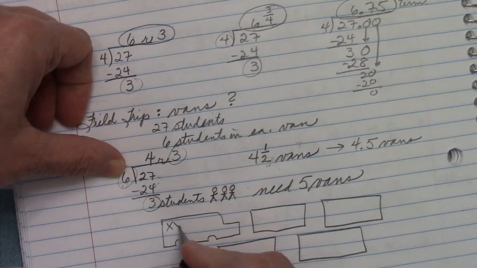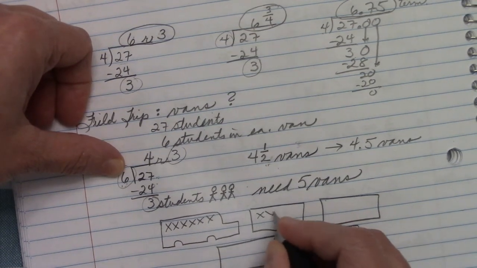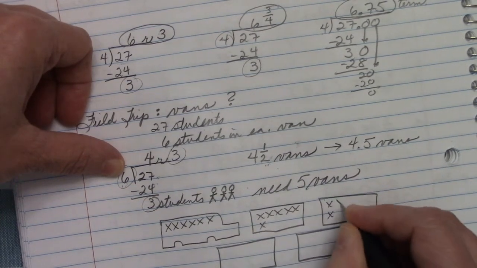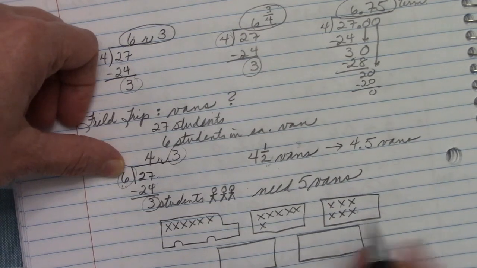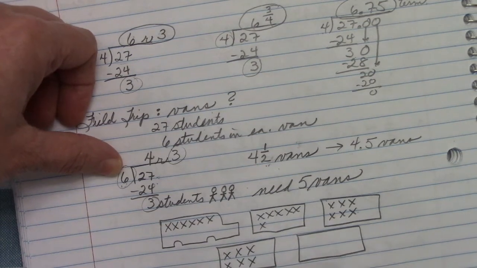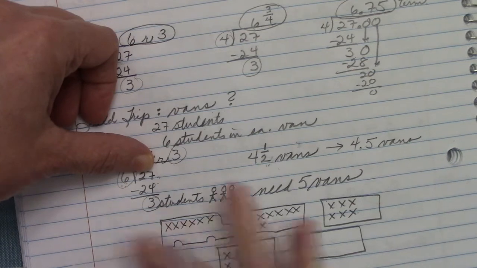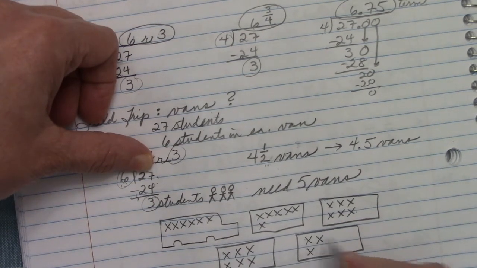So here's our little vans, and if we put how many students in each van? 6. 1, 2, 3, 4, 5, 6. That's 6. And 1, 2, 3, 4, 5, 6. That's 6 times 3 is 18. 1, 2, 3, 4, 5, 6. There's 6 times 4, which is 24 kids, but we've got 27. So that means we've got 3 left over for this van.